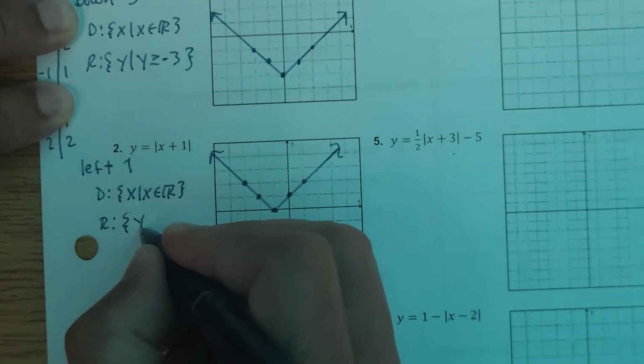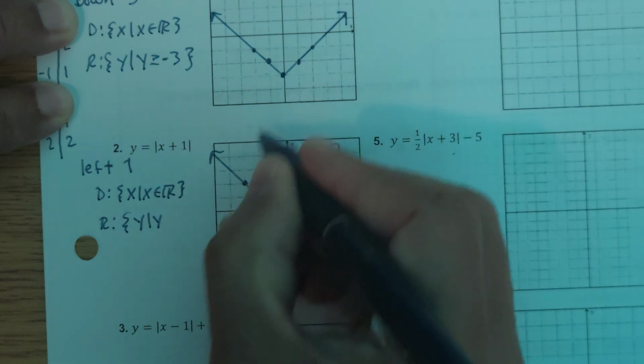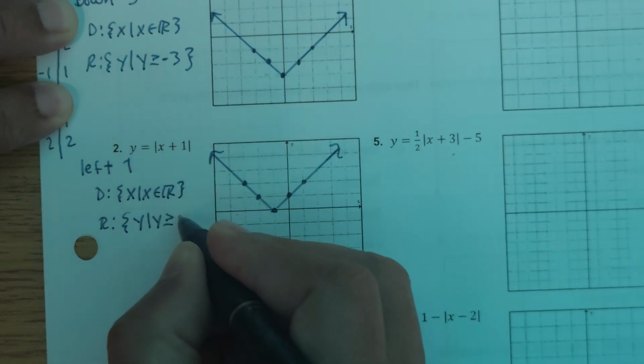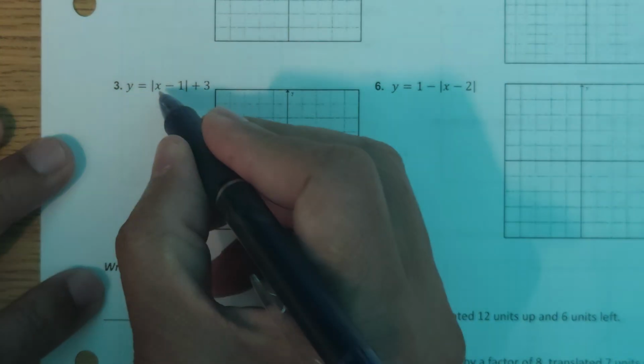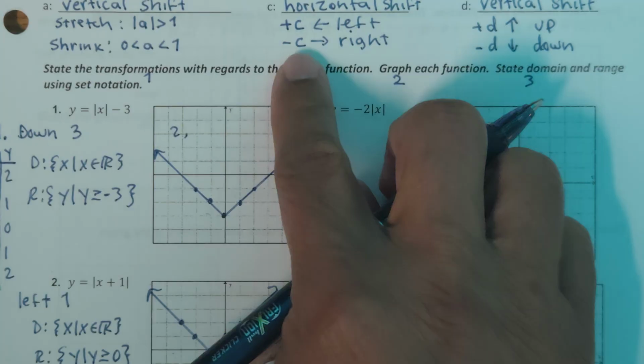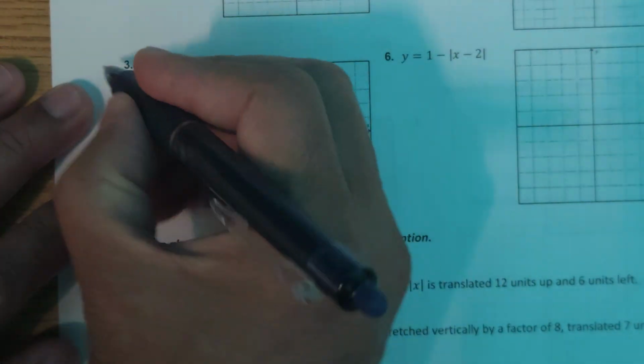The range for this one, y such that y goes from 0 to positive infinity. So the y values have to be greater than or equal to 0, and that's all for number 2. Number 3, this has minus. So if it's minus, it means it goes to the right. In this case, right 1 unit.